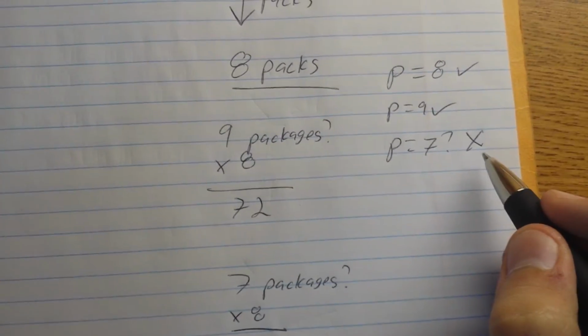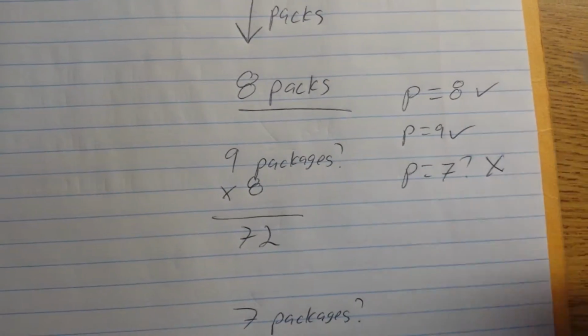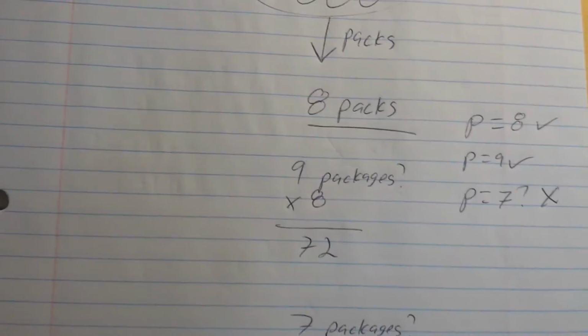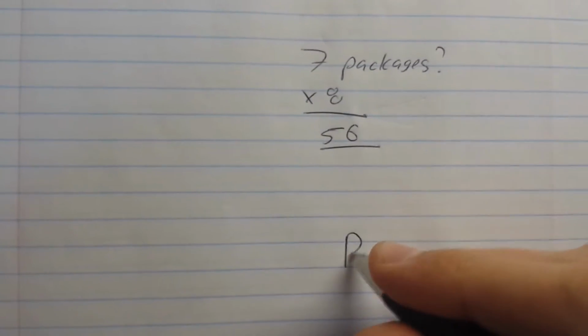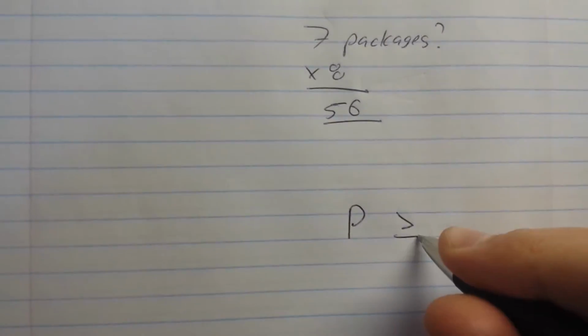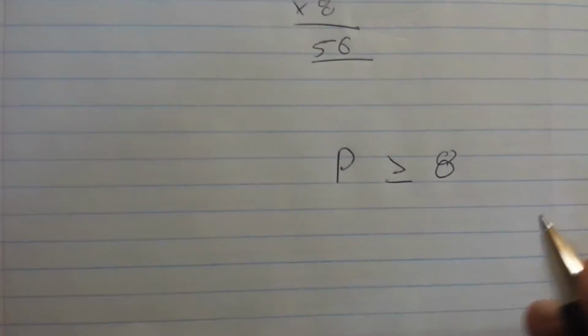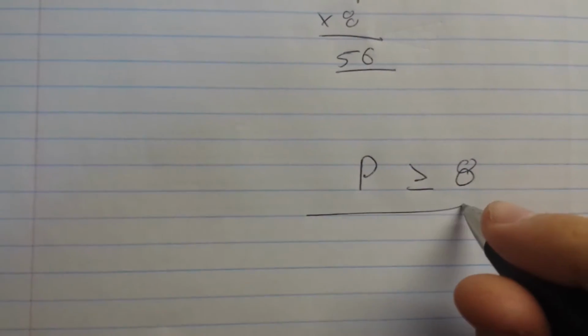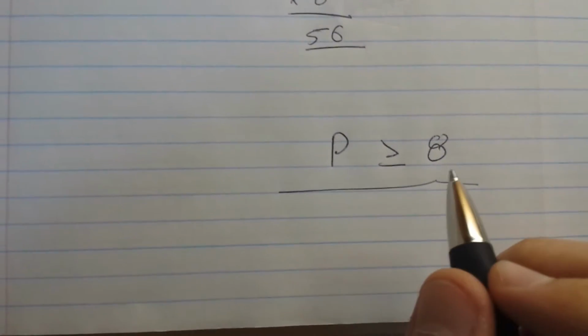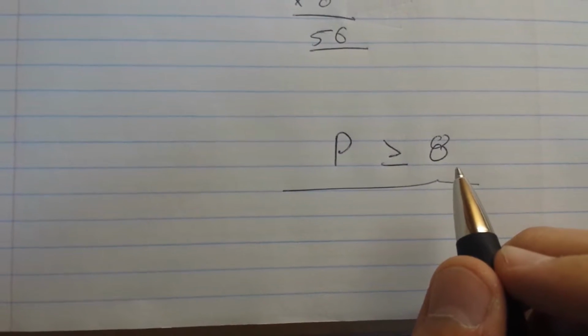So consequently, 7 packages is not going to cut it. So we're going to put an X next to this. So 8 packages is going to cut it. 9's going to cut it. 10's going to cut it. This tells us that P has to be greater than or equal to 8. The number of packages has to be 8 or more.